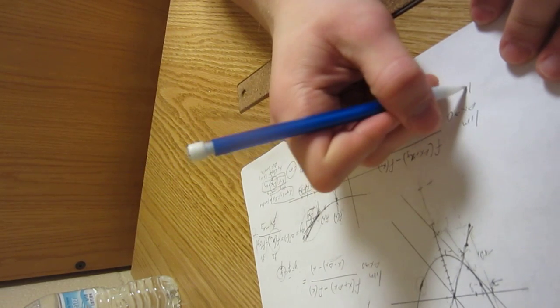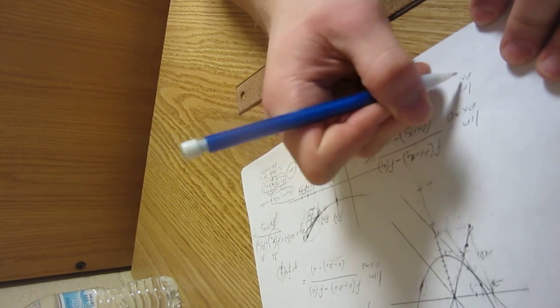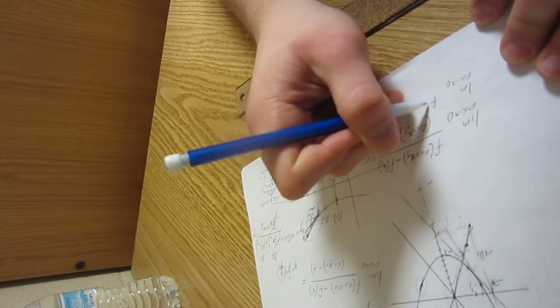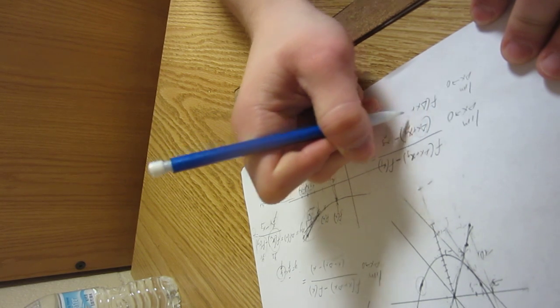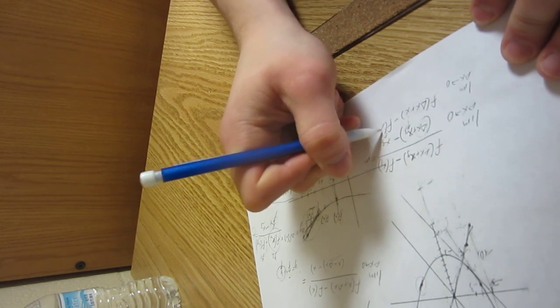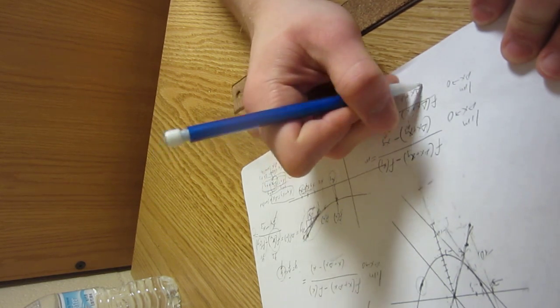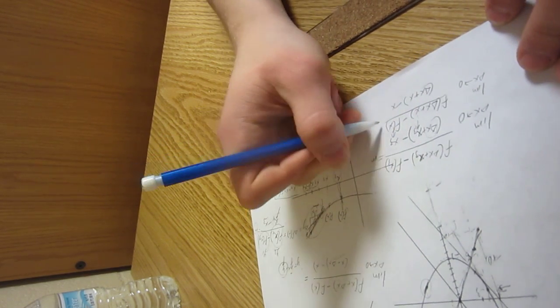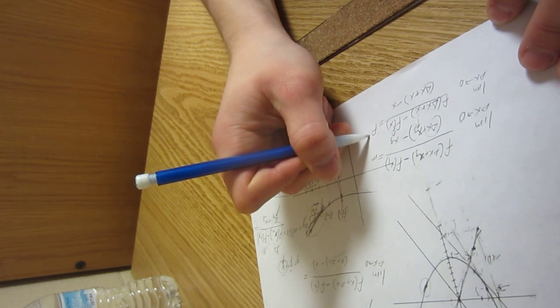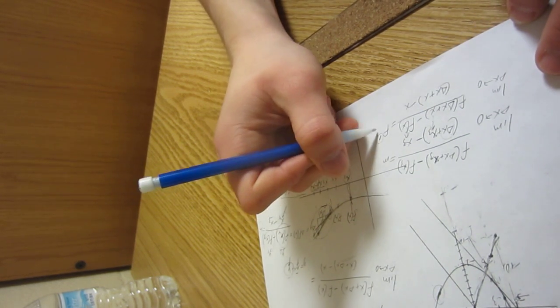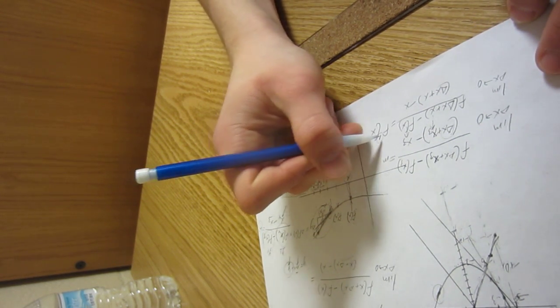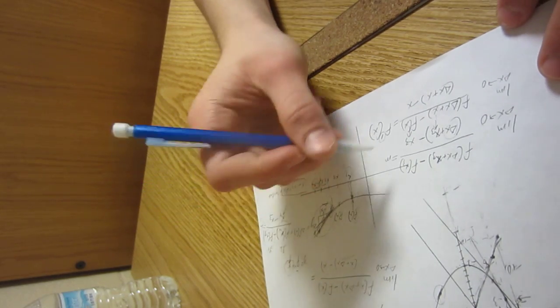That means the limit as delta x approaches 0 of f of delta x plus x, minus f of x, on top of delta x plus x minus x. And that's simply our derivative. We write it with a little prime sign, f prime of x.